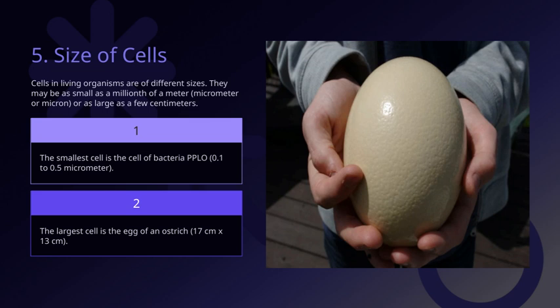Cells in living organisms can be as tiny as a millionth of a meter, which is called a micrometer or micron, or as large as a few centimeters. This variation is really important because it reflects the different functions and structures of these cells. Understanding these size differences helps us appreciate the incredible diversity of life at the cellular level and how cells are adapted to their specific roles.